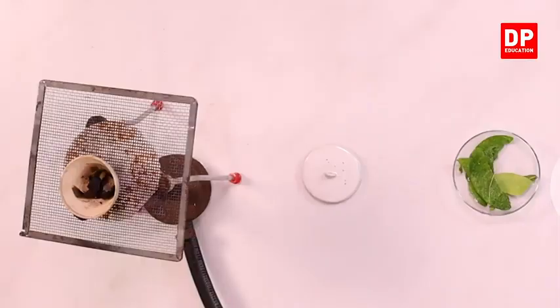Yes, you can observe nicely there is a black color residue that has been formed inside the crucible. Now that all the water has become vapor and has been removed from the sample, there is only a black color residue remaining.